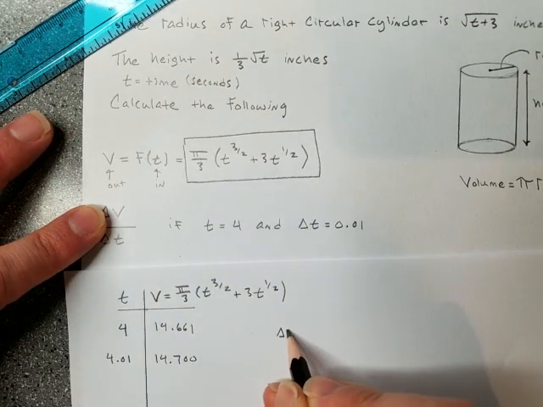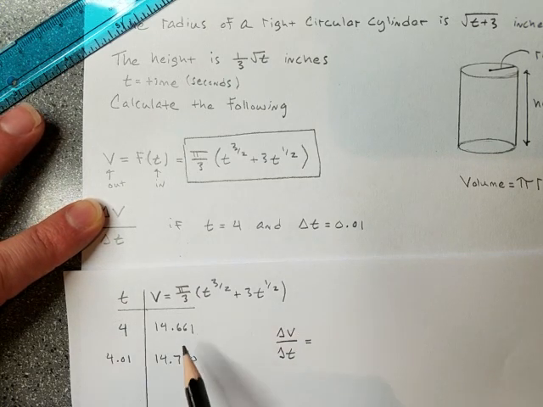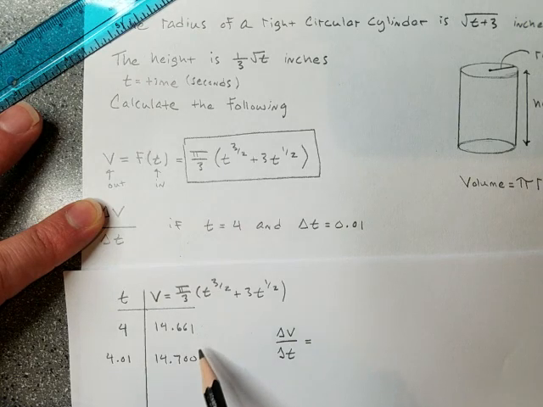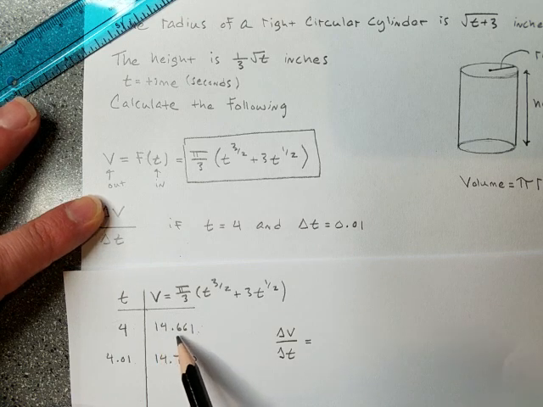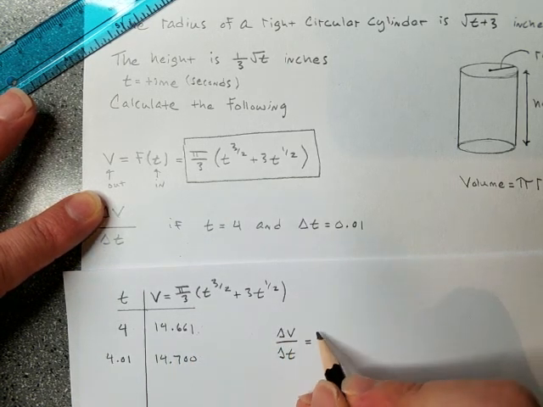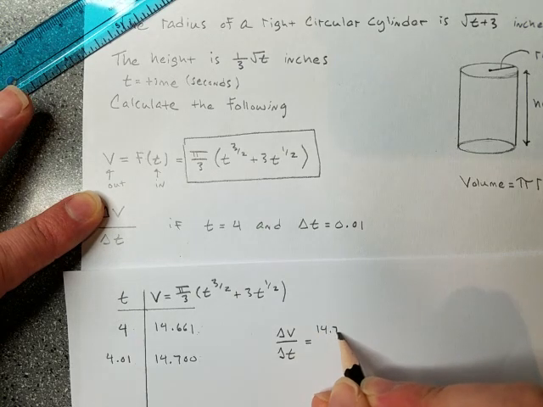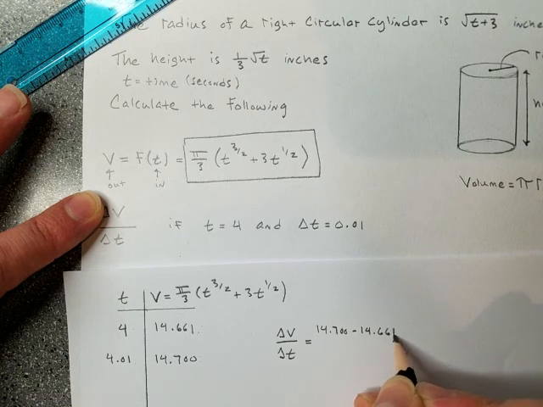If you calculate delta v over delta t, then that's going to be this number minus that number. That's the change in the volume. As time went on, the volume got just a tiny bit bigger, right? It went from 14.6 cubic inches to 14.7 cubic inches. All right, it did get bigger, but the change in V is 14.700 minus 14.661.